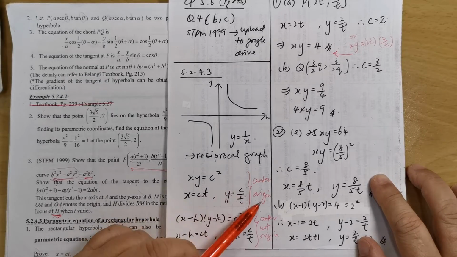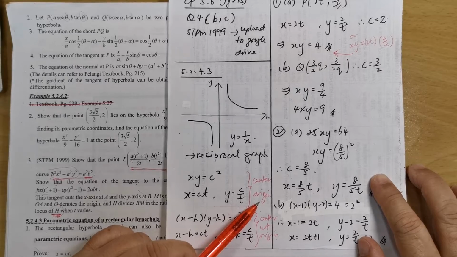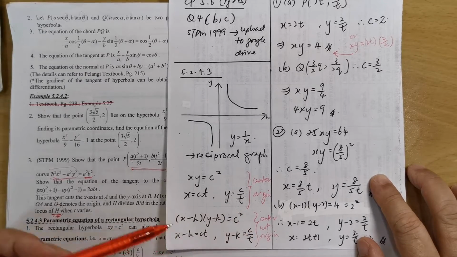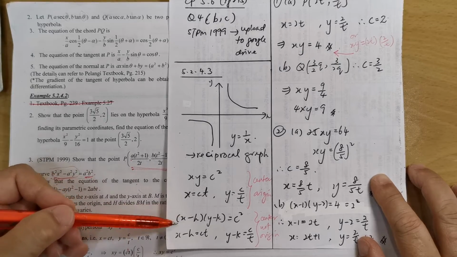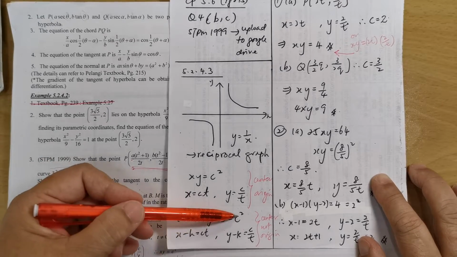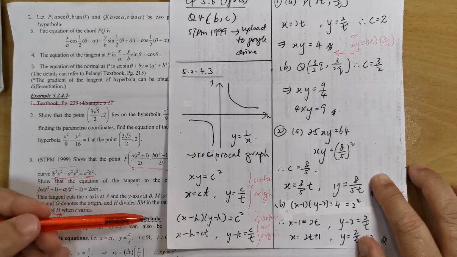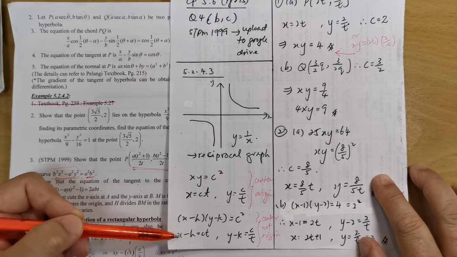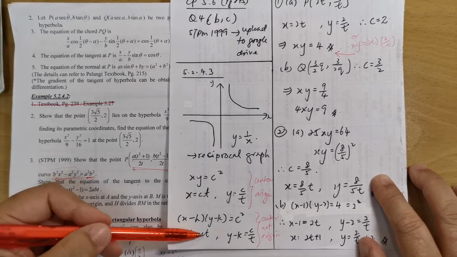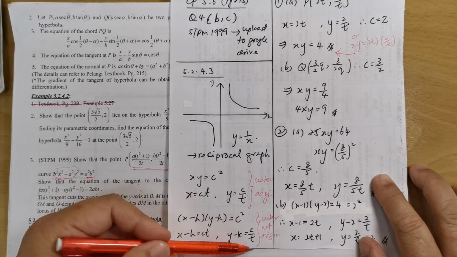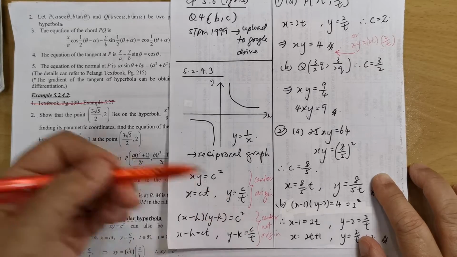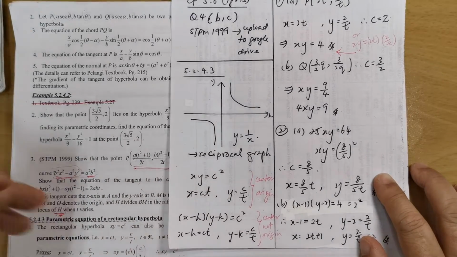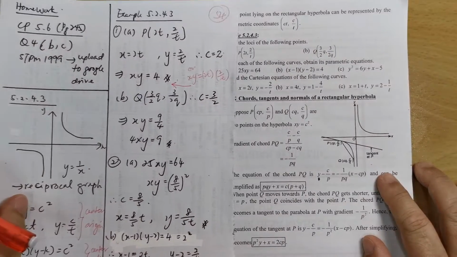This is for center at the origin. How about if the center is not the origin? Then the standard form will be x minus h times y minus k equals c squared, and the parametric equation will be x minus h equals ct and y minus k equals c over t. Later, of course, you shift your h to this side and your k to this side.